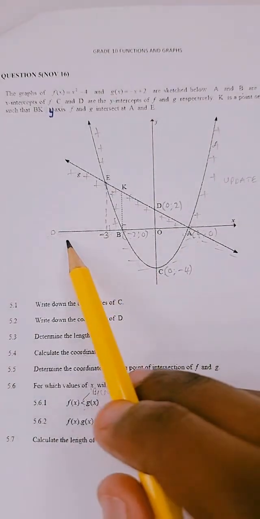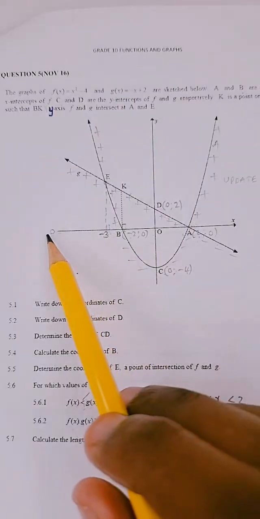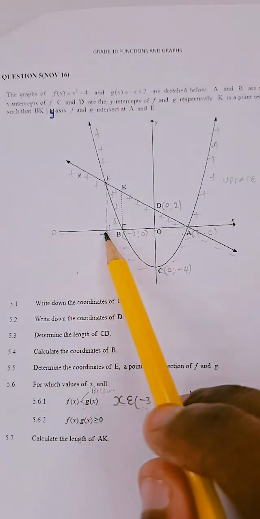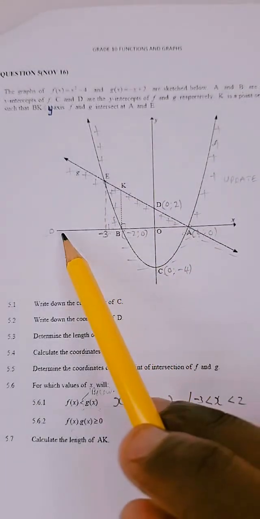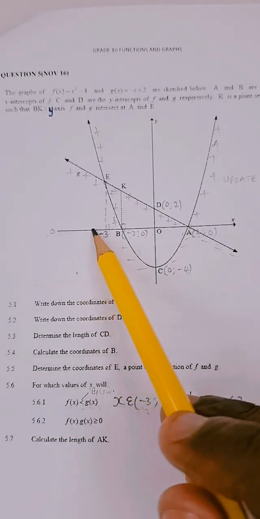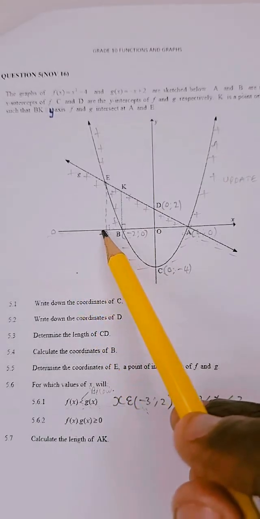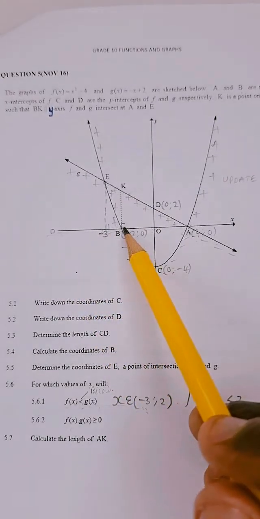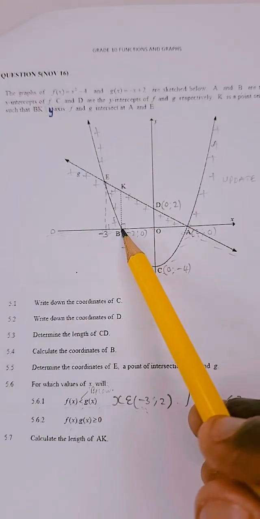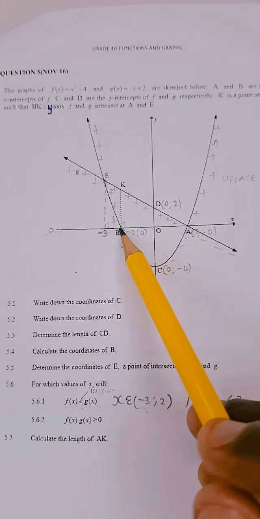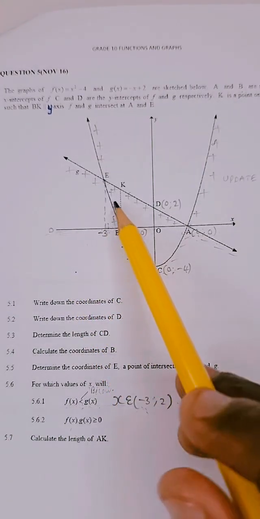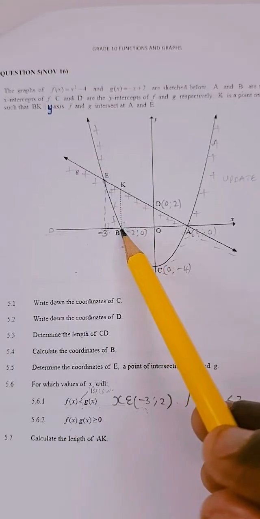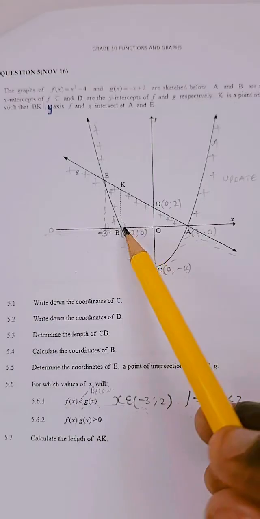So let's move from left to right. Let's check. From negative infinity to negative 3, what's happening? Both functions are positive. So far, we've got answers. Both are above the x-axis. From negative infinity to negative 3. We extend it further to what? To negative 2. All right? In between, from negative infinity to negative 2, both functions are positive.